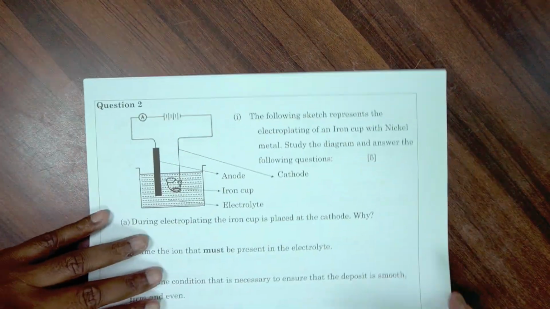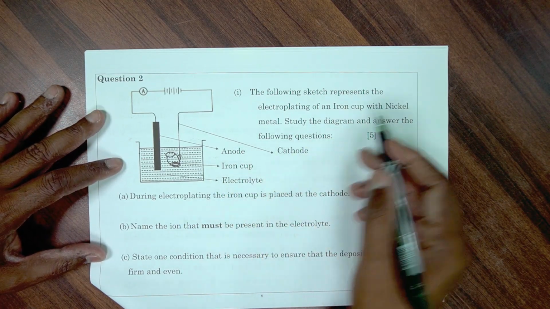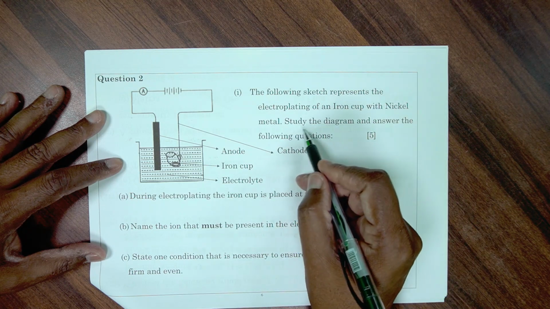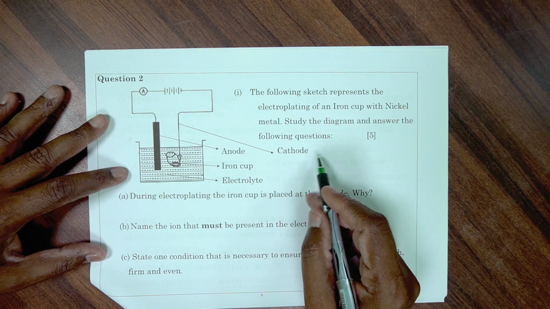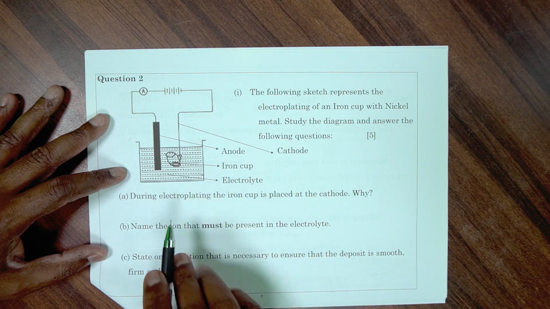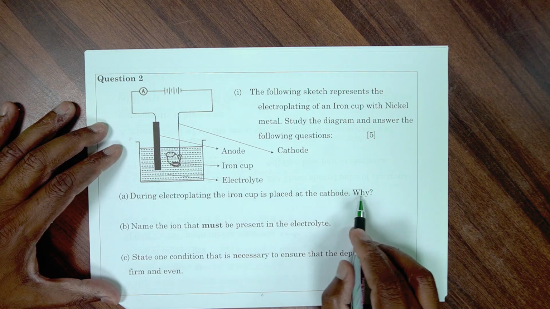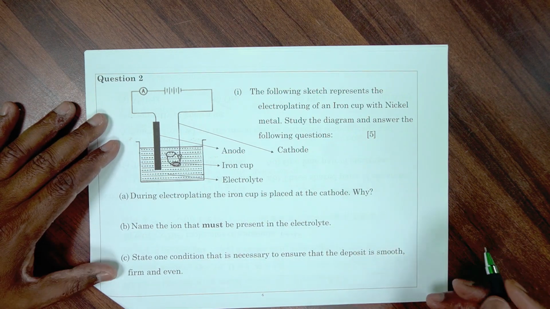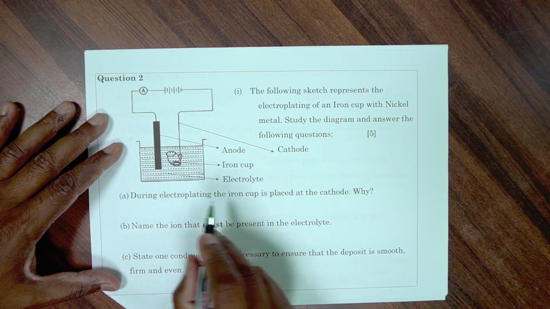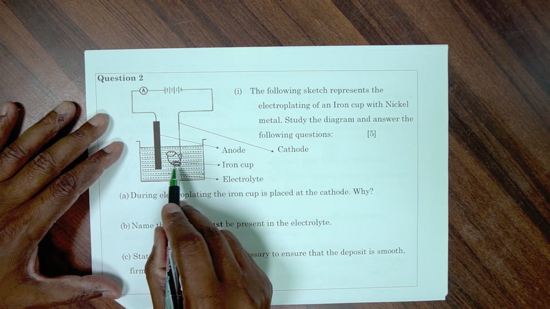So question number 2. Here is an illustration. A diagram is given. The following sketch represents electroplating of an iron cup with nickel metal. Study the diagram and answer the following questions. We have the cathode, the anode, the iron cup and the electrolyte. During the electroplating of the iron cup, the iron cup is placed at the cathode. Why? According to the principle of electrolysis, the metal ions are discharged at the cathode. So that is why the article is at the cathode.